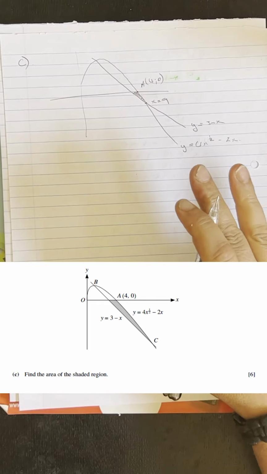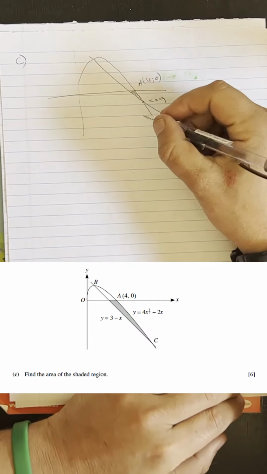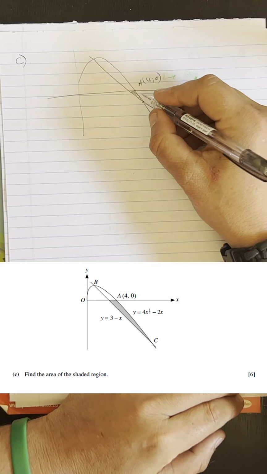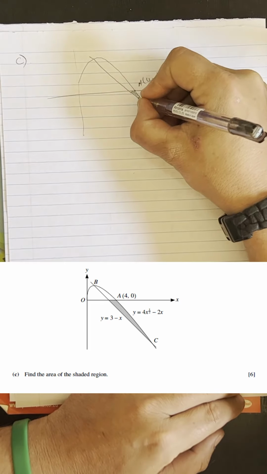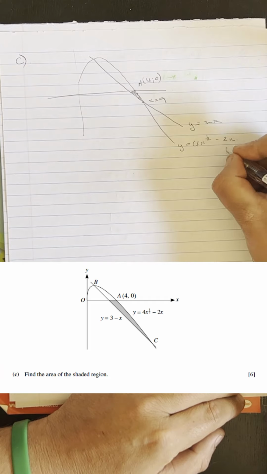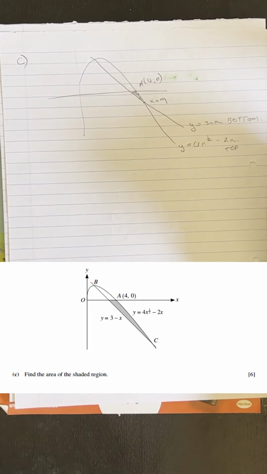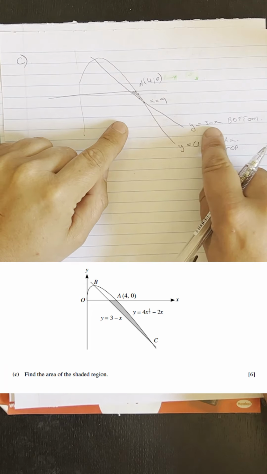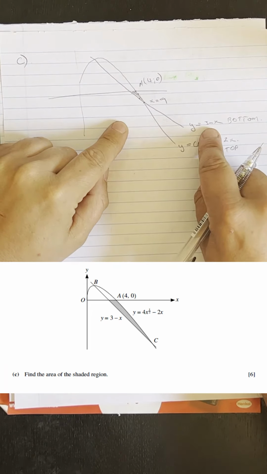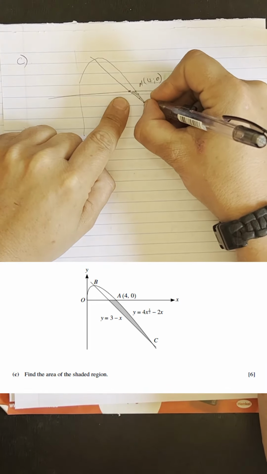So remember how we do this? We take the one up at the top minus the one at the bottom. In other words, the integration up at the top minus the integration at the bottom. Looking at the shaded region, here's my straight line at the bottom, so the top graph would be this one over here. So this is top, this one is bottom. If we want to find the area under the curve for this one, I'm going to be taking it from this point up to this point here.